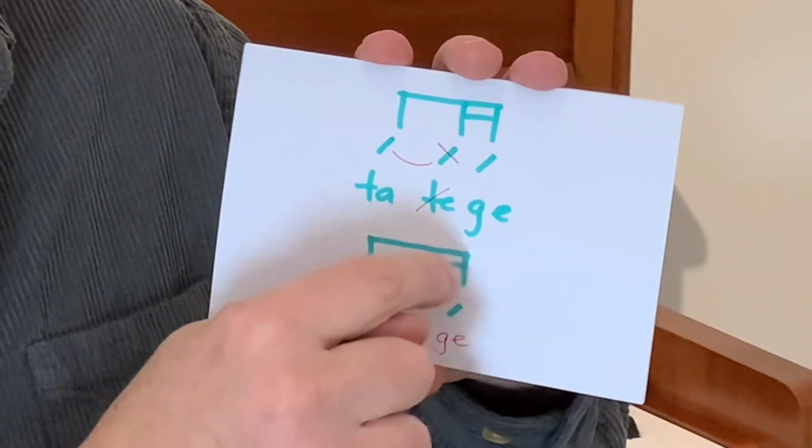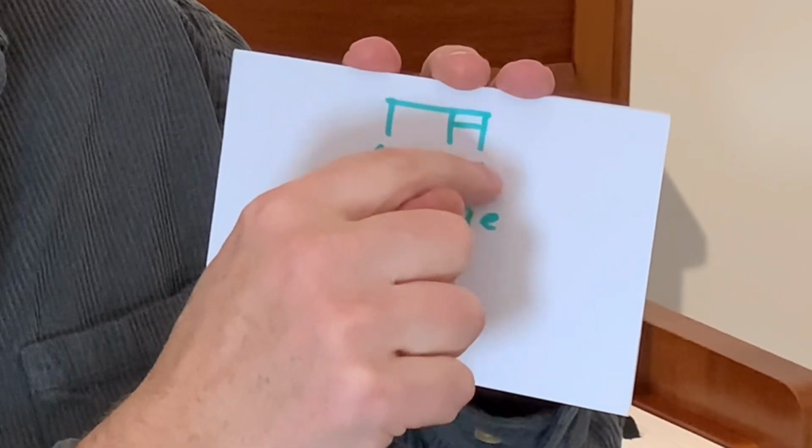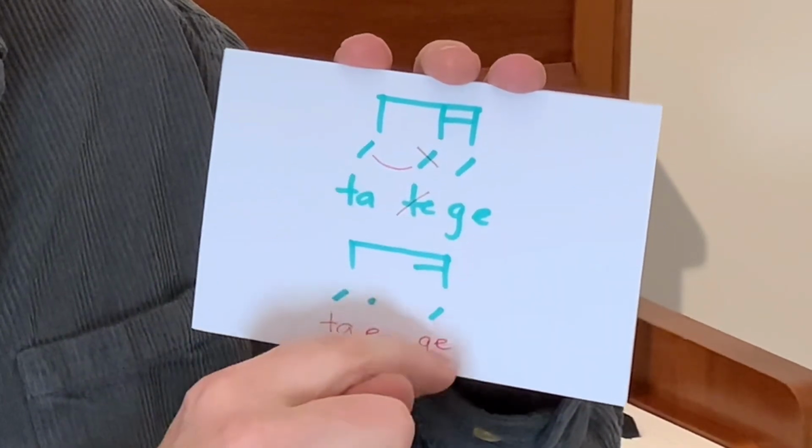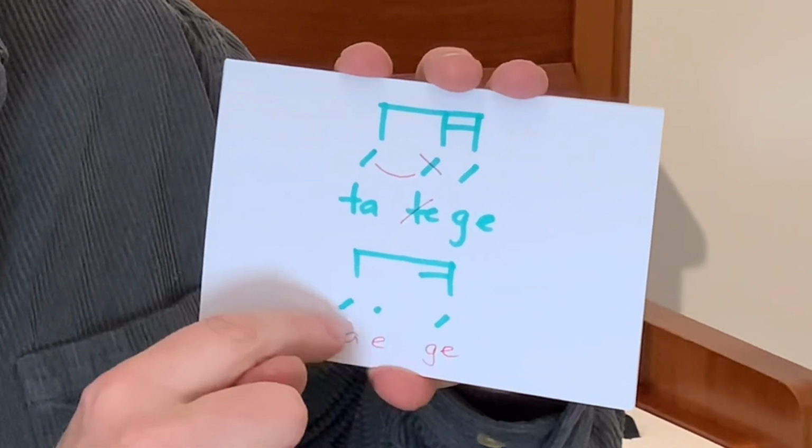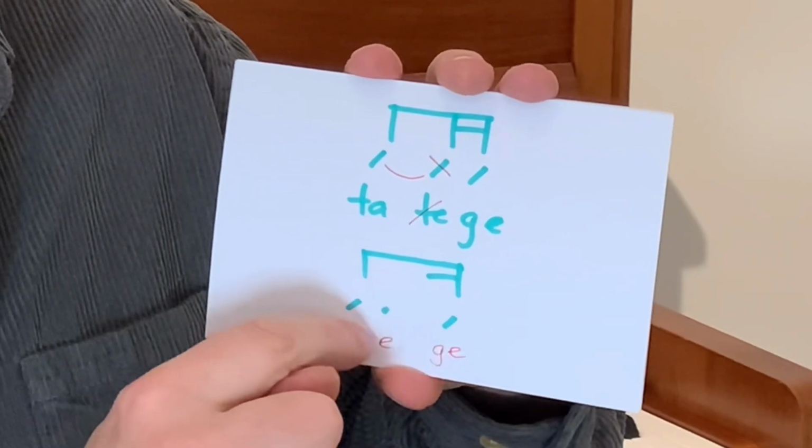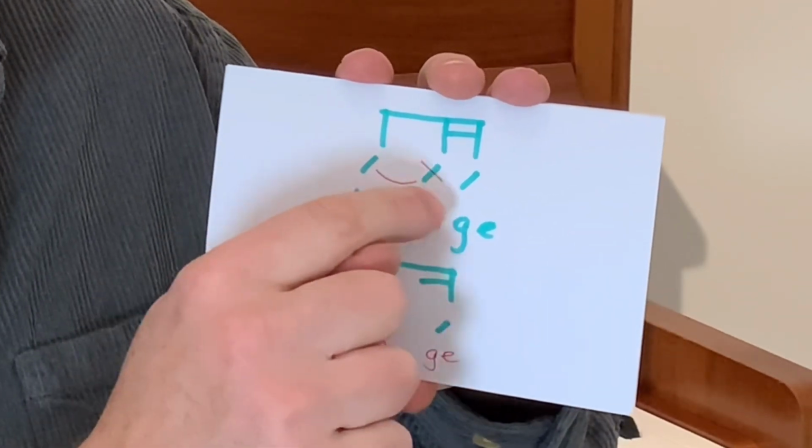So, and then the second 16th note, the ke, remains as a single note. So we have ta eke, ta eke, ta teke, ta teke. It's the same thing. Ta teke, ta eke. We simply do not speak this t.